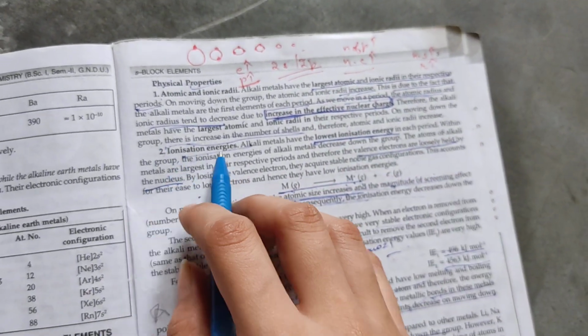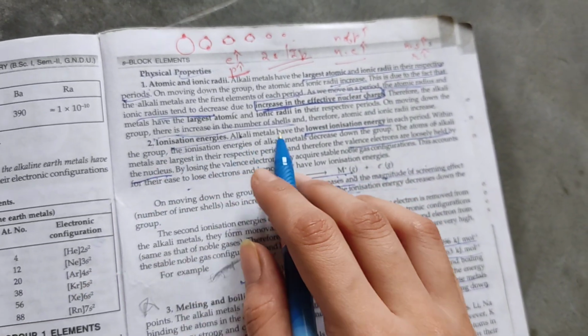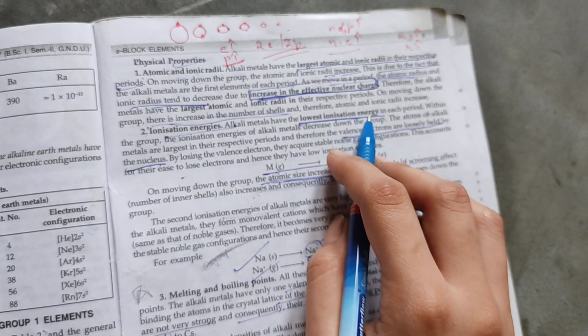Next, ionization energies. Alkali metals have the lowest ionization energy.